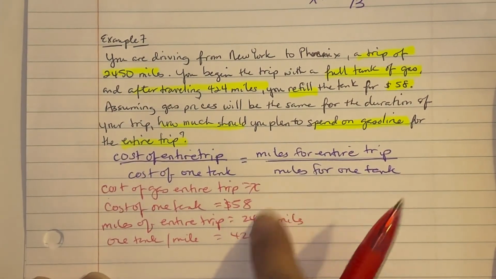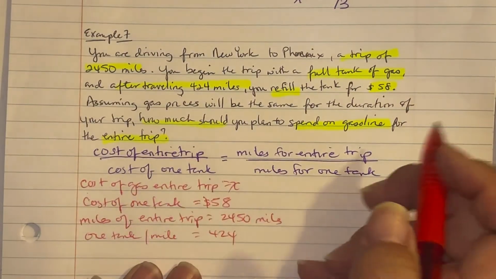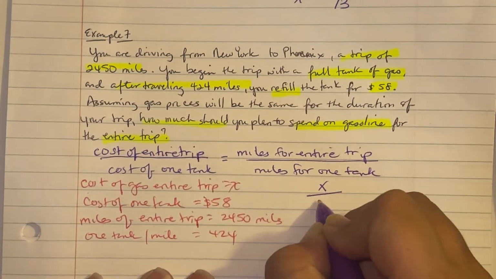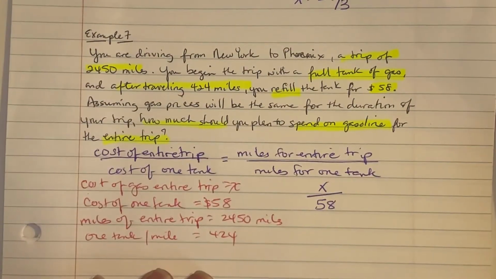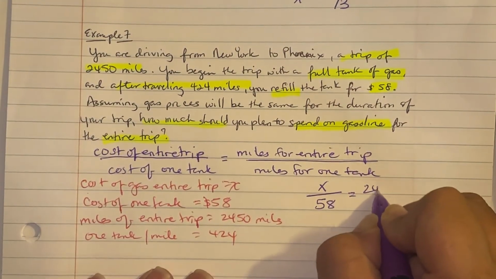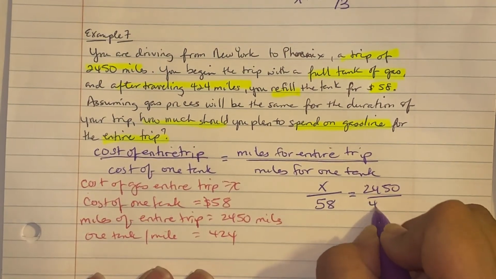So since we know our values that we're going to use, we're going to substitute in for our pieces. So the cost of the entire trip we don't know. That's going to be our x over the cost of one tank, which is 58. That's equivalent to the entire trip, which is 2,450, over the one tank, which is 424.